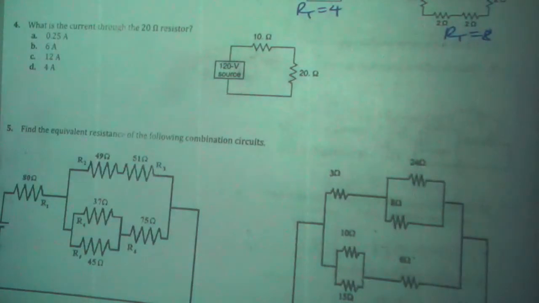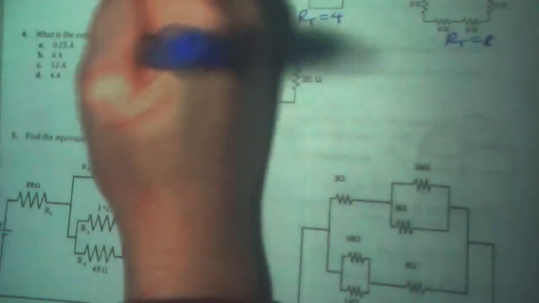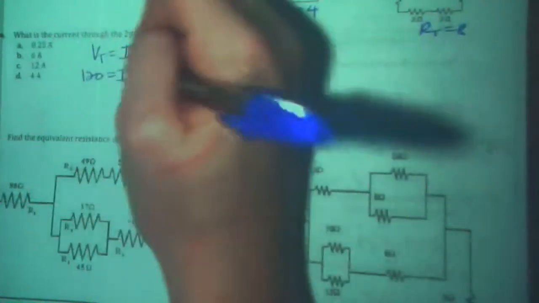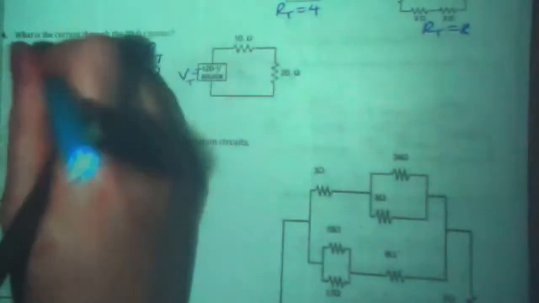Current through the 20 ohm, wow, I put a lot of these on there. V total equals I total R total. Total voltage is the source or the battery, 120. I'm looking for I. Total resistance is 30. Divide over, that's going to give you 4 amps.